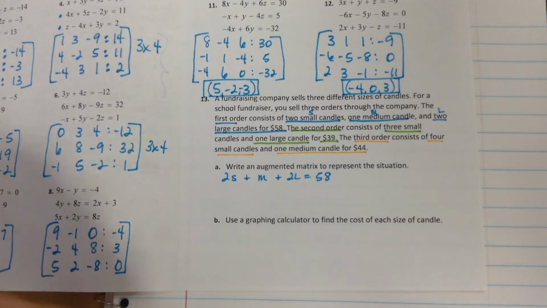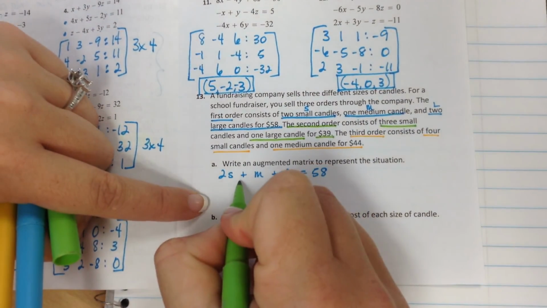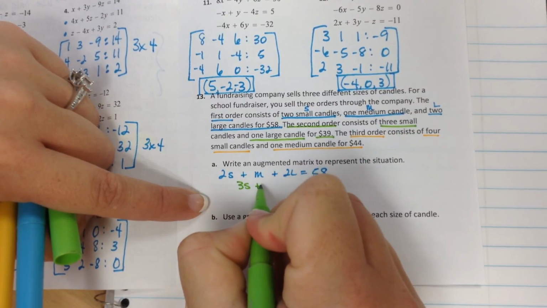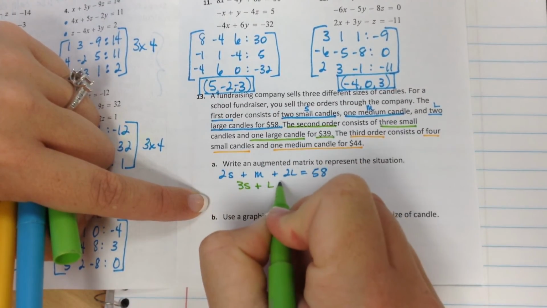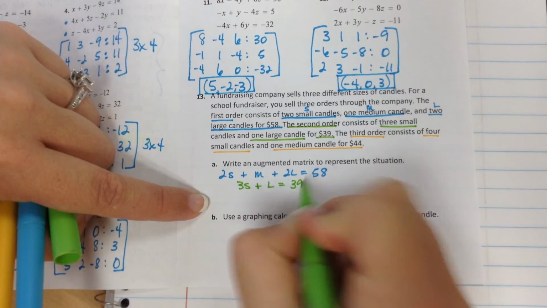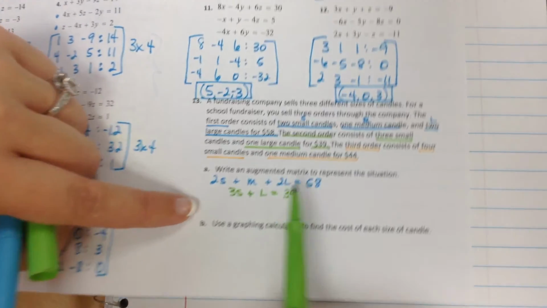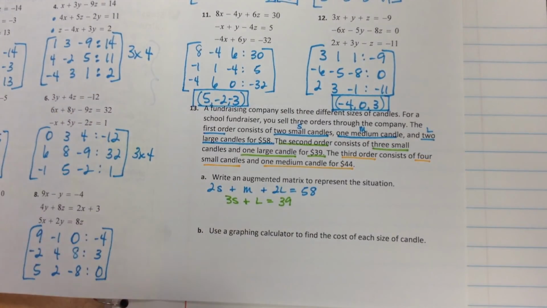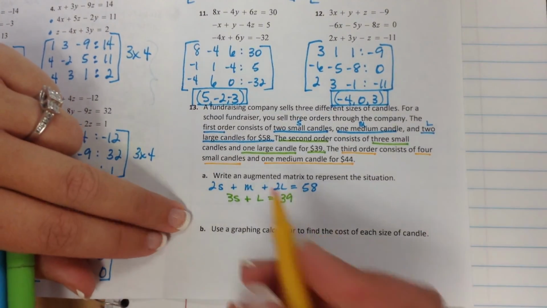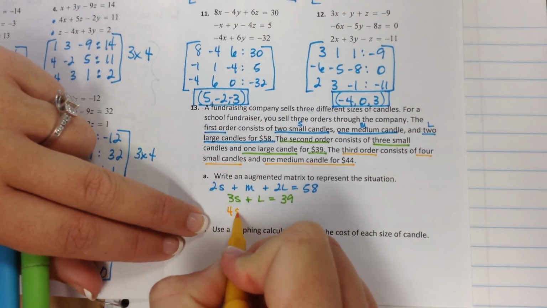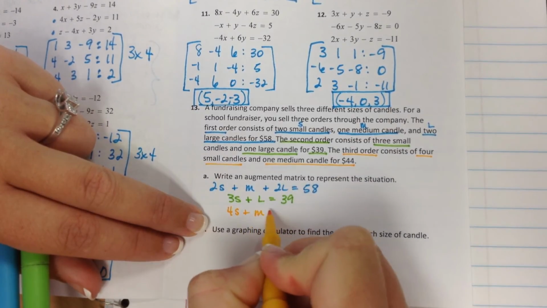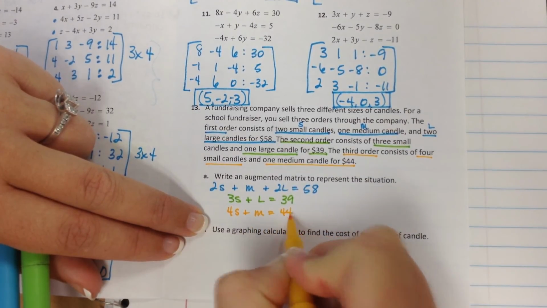Now my second equation, 3 small candles plus 1 large equals $39. Notice that doesn't have any M's. That's okay. They didn't buy any medium candles. And lastly, the third order, 4 small candles plus 1 medium, and they paid $44 for that.